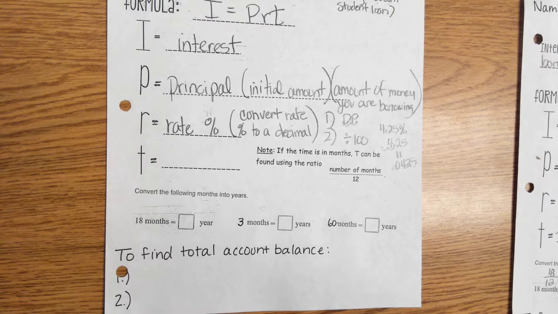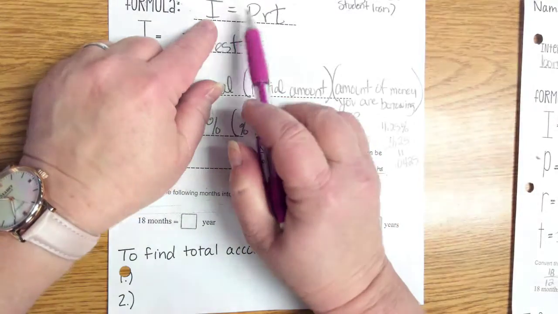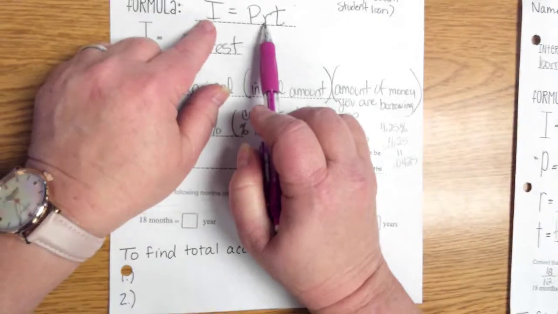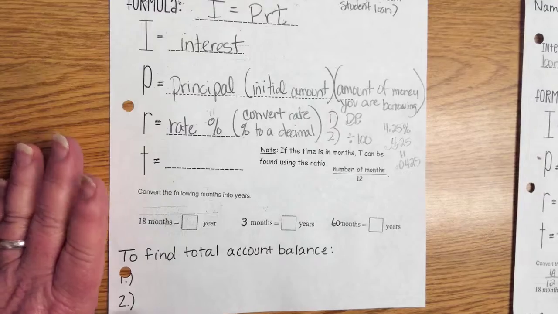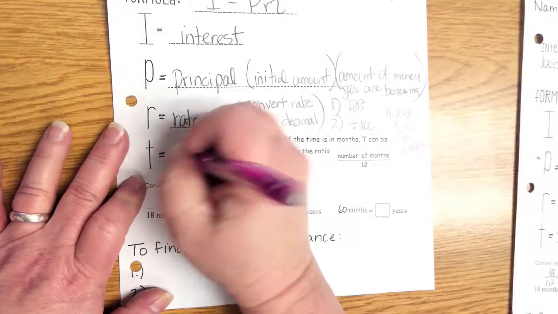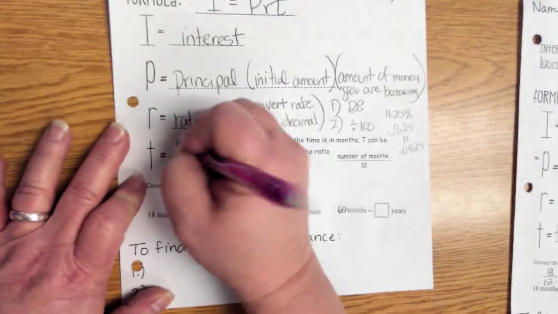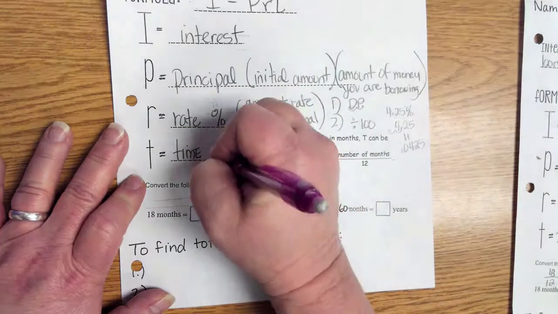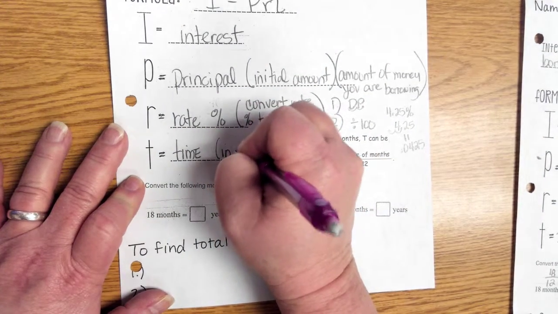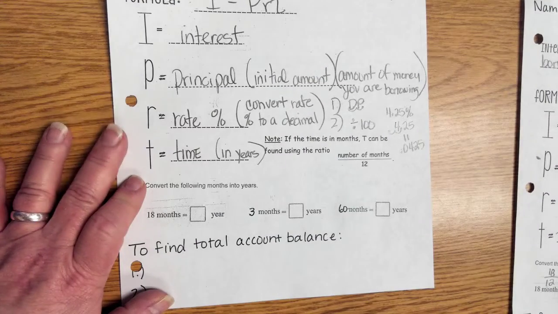Okay? The last thing we need to know is the T in this formula. So it's I equals P times R times T. When you have letters next to each other in a formula, it means you're multiplying those letters. All right? So T is time. Time must always be in years when you are calculating interest.